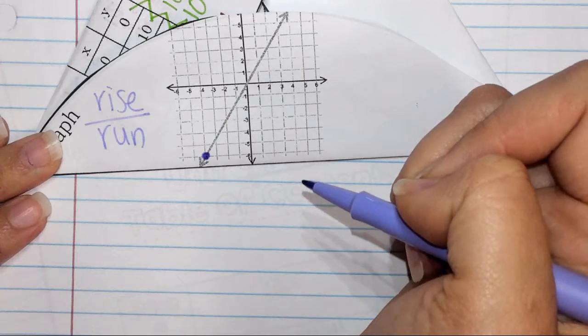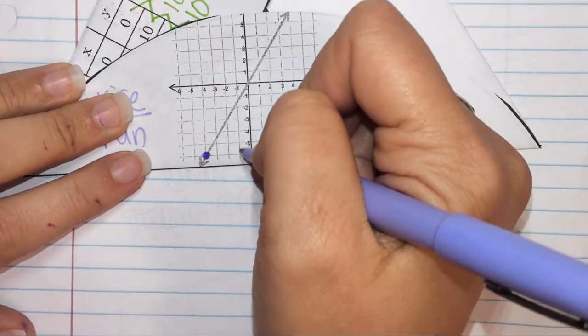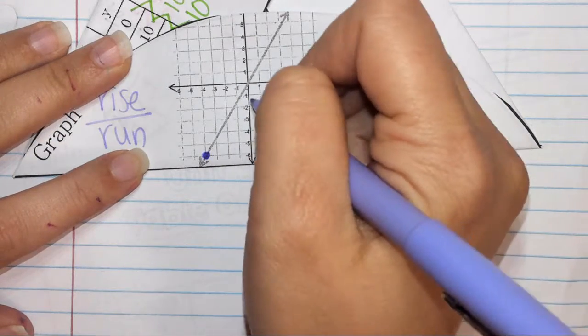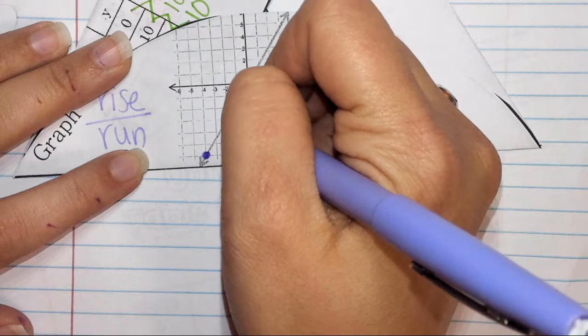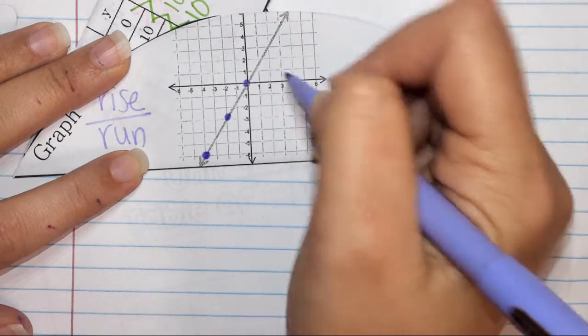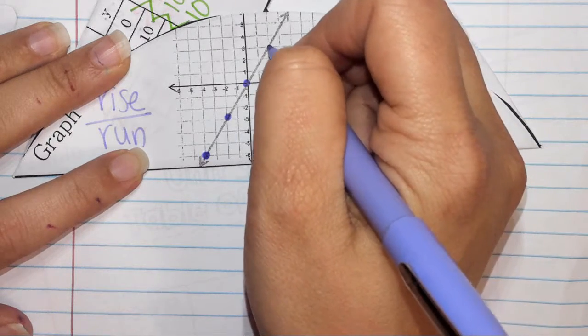Can somebody find the next grid point? Negative 2, negative 3. Yes, negative 2, negative 3. What's the next one? 0, 0. And then another one. 2, 3.